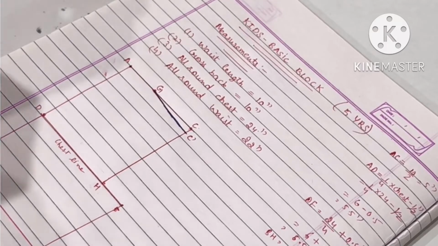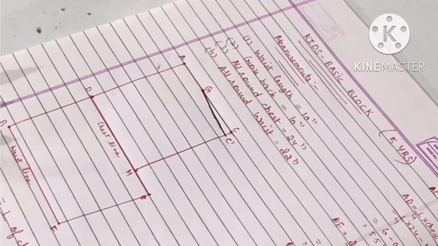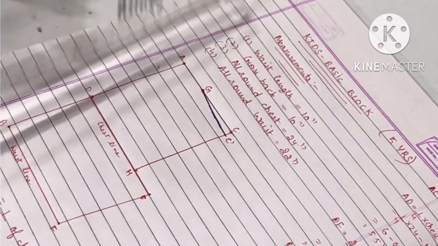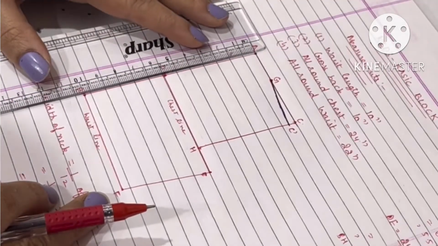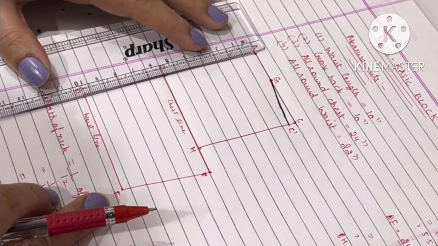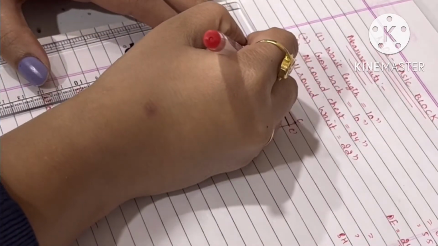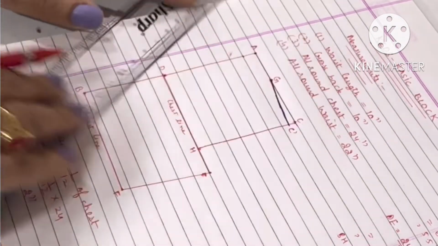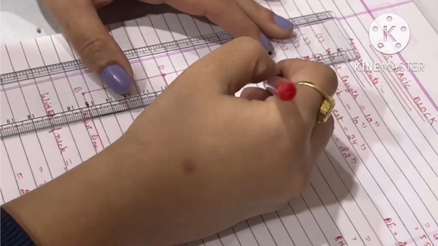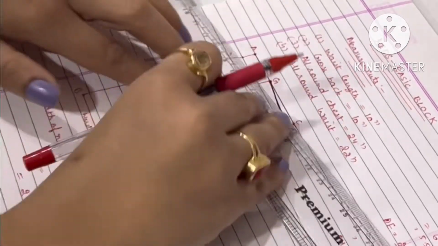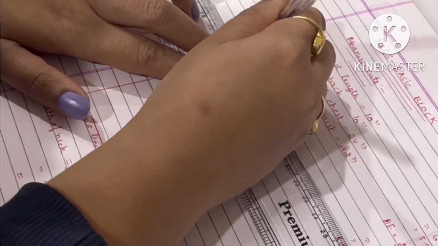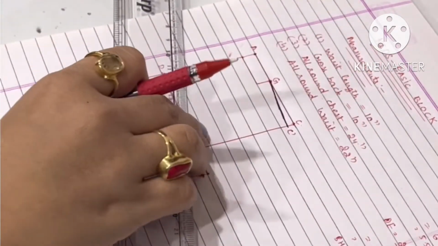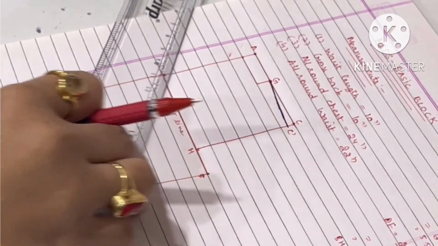Firstly, we will mark the neck, the front neck and the back neck. In this I am taking the front neck as 0.75 inches. So 0.75 inches will be my front neck.